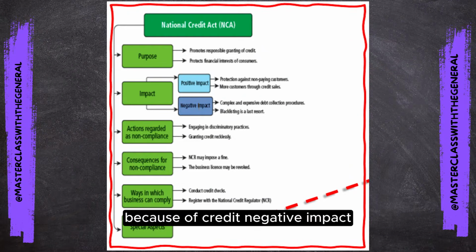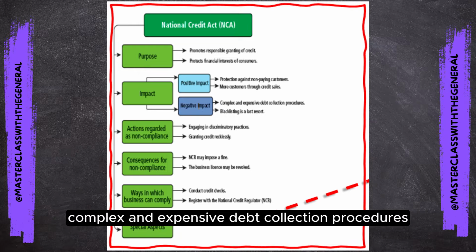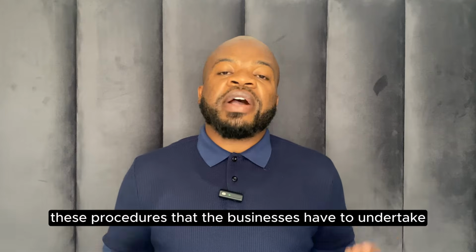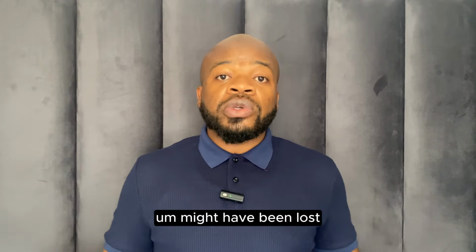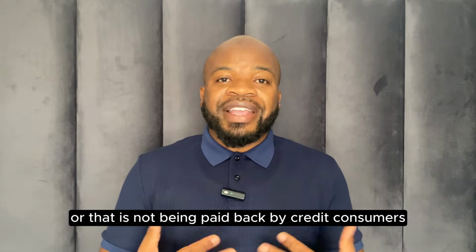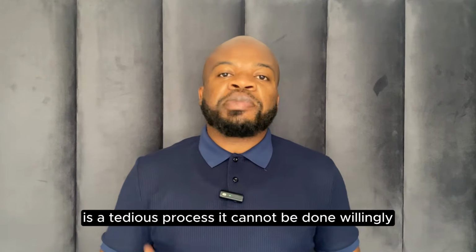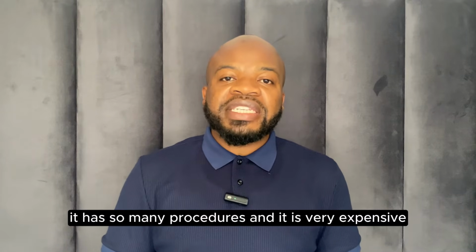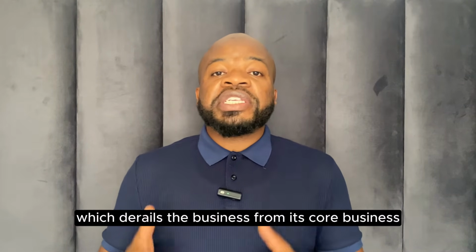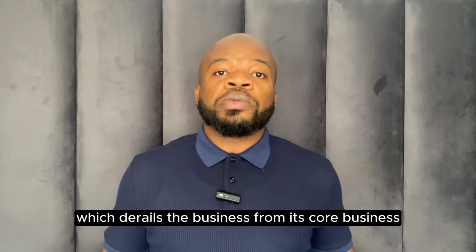Negative impact, complex and expensive debt collection procedures. So these procedures that the businesses have to undertake in order to recoup their money that might have been lost or that is not being paid back by credit consumers is a tedious process. It cannot be done willy-nilly. It has so many procedures and it is very expensive, which derails the business from its core business.